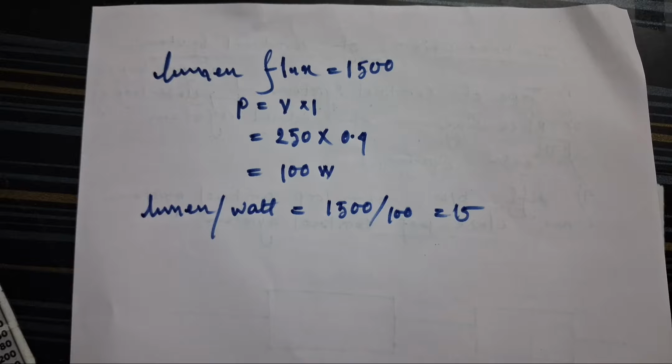The next question was: the ratio of luminous flux to power input is called, options were utilization factor, absorption factor, beam factor and lamp efficiency. Correct answer is option D, hence lamp efficiency. Lamp efficiency is defined as the ratio of luminous flux to power input. Hence efficiency is luminous flux divided by power input.